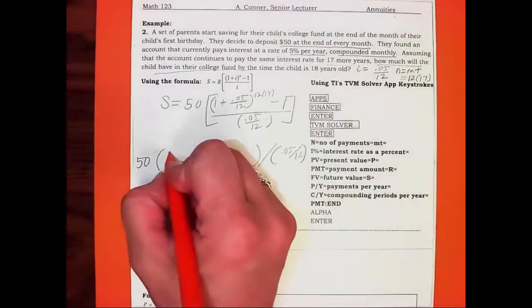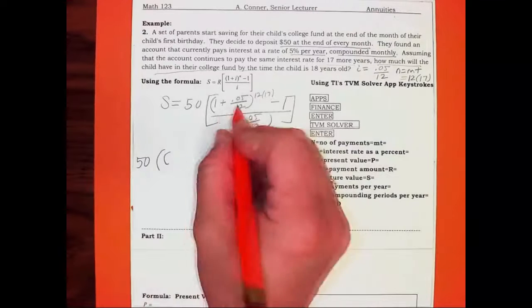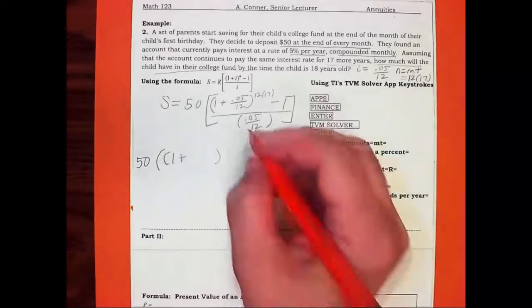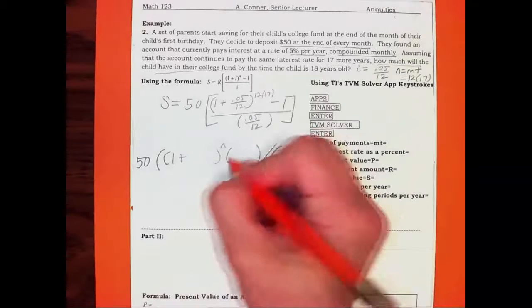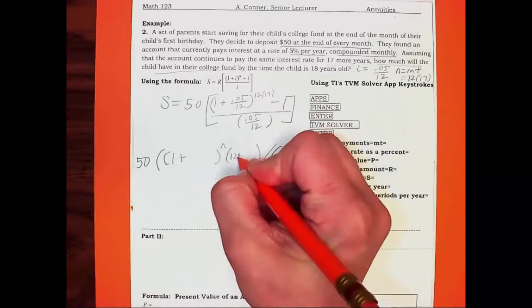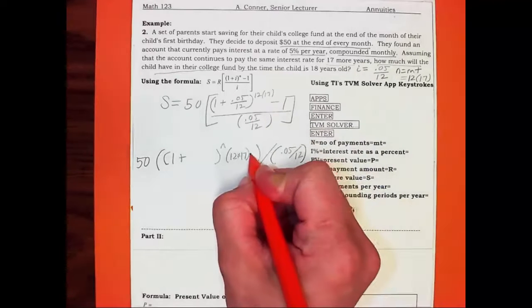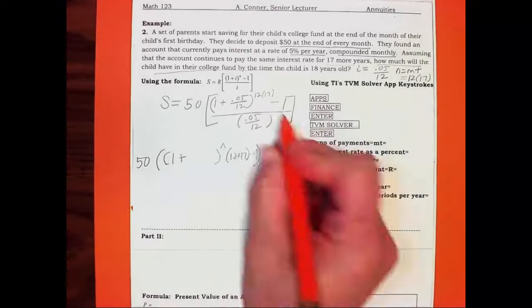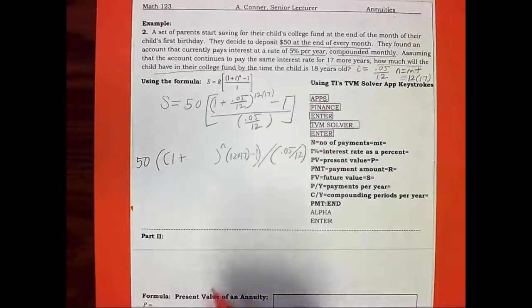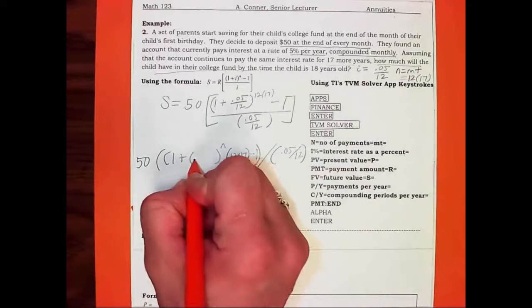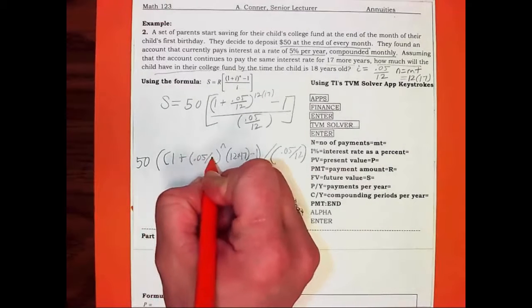But then I'm also going to have this 1 plus this stuff in parentheses. And I'm probably going to have that 12 times 17 in parentheses, unless I want to go ahead and multiply 12 times 17. And then don't forget that minus 1. That's really important. It'll give you an error message. Trust me, I've done it before, if you don't have that minus 1 in there. But then we probably also need some parentheses here with the 0.05 over 12.